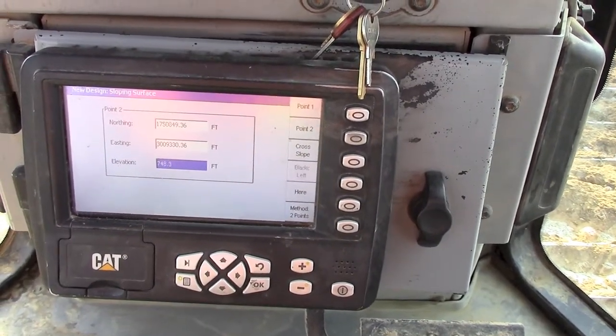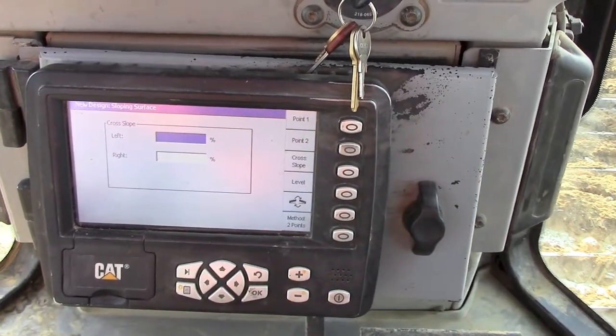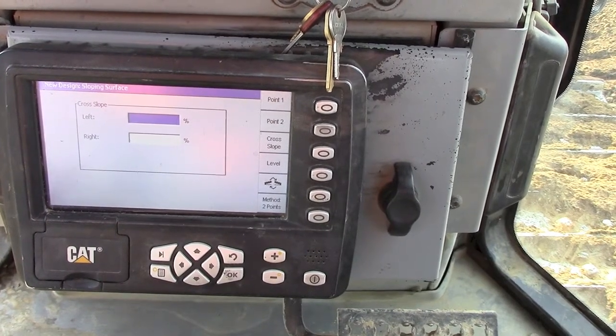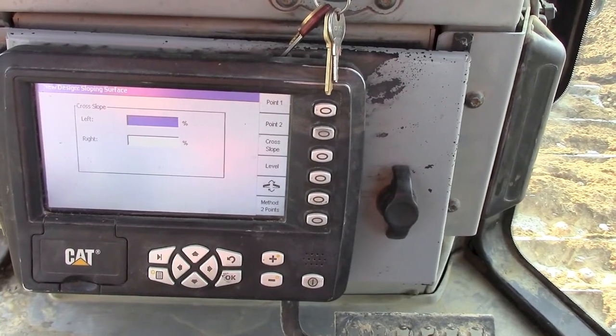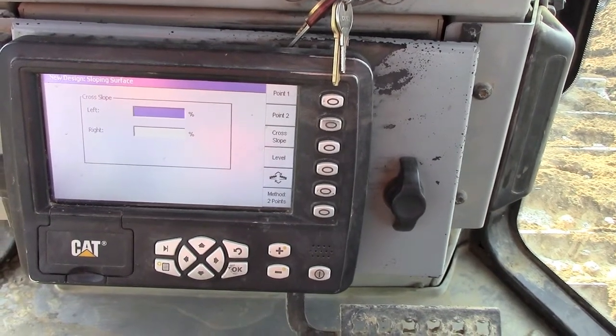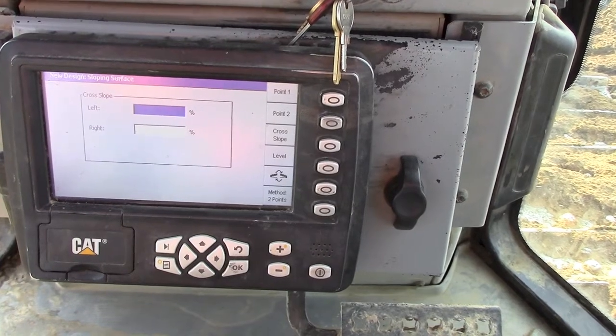And now I must define my cross slope. We can build several different designs here. We can do a sloping plane. We can do a flat plane in our cross slope. We can do a V-ditch or a crown. In this case, we will build a small V-ditch with 4 to 1 side slopes.